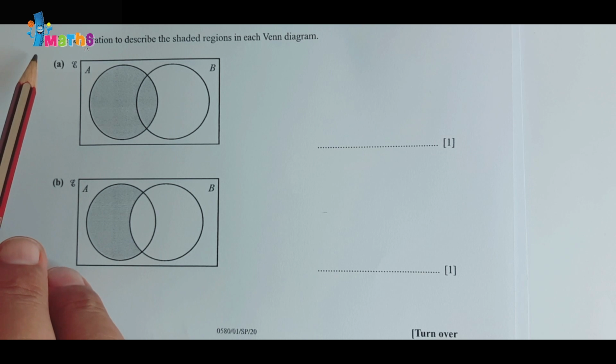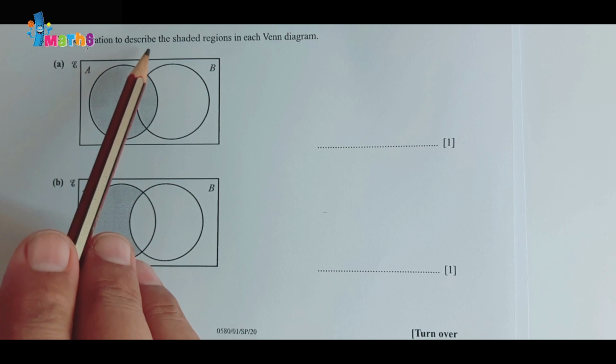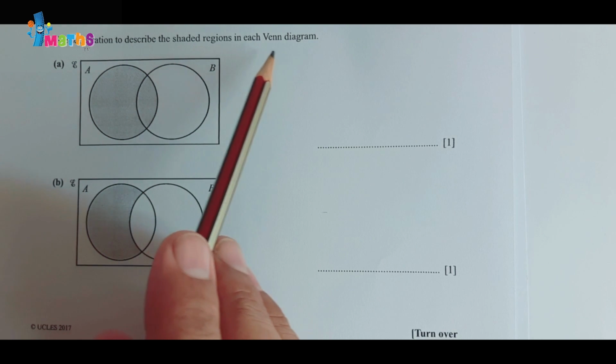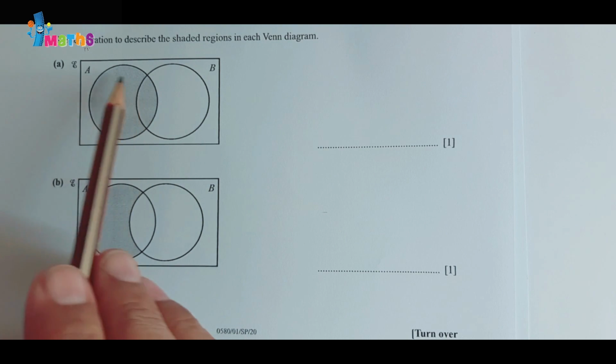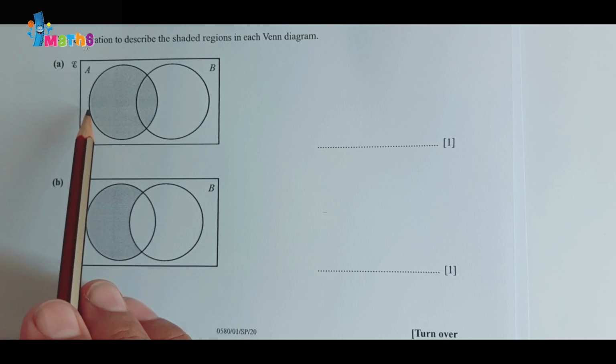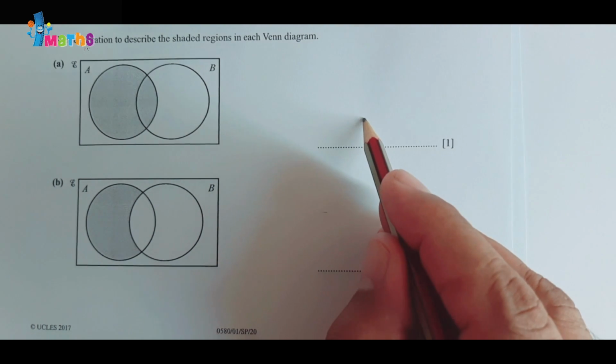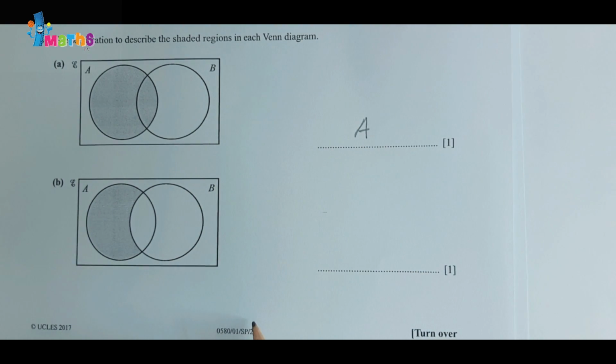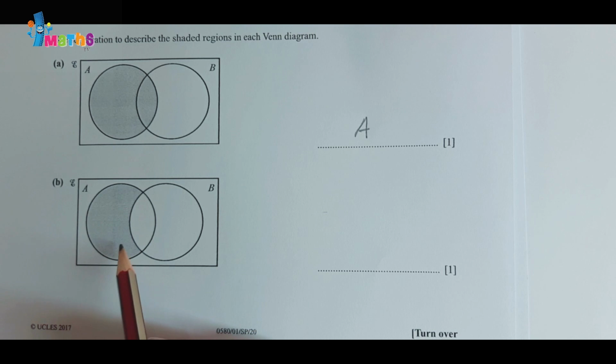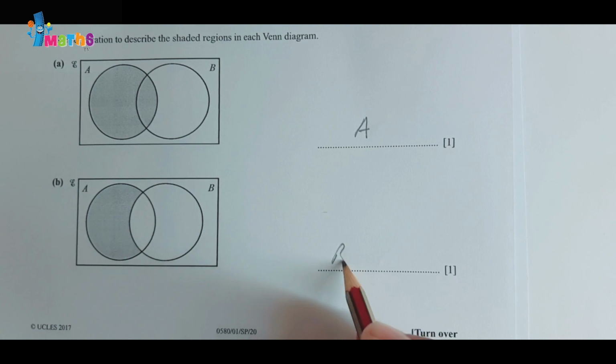Question number 20. Use set notation to describe the shaded region in each Venn diagram. So you can check A is shaded. So we'll just write A. This is the answer, that's all. Then the B part. See, A is not completely shaded and the rest of everything is white. So we can write it as B complement intersection A.